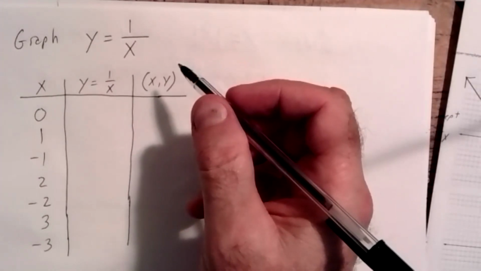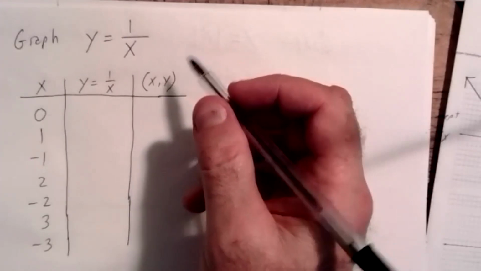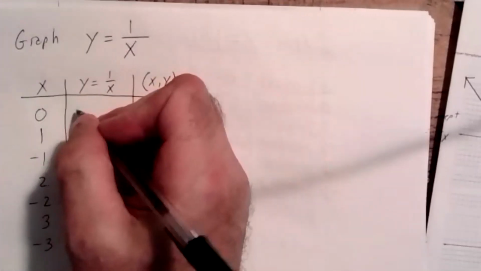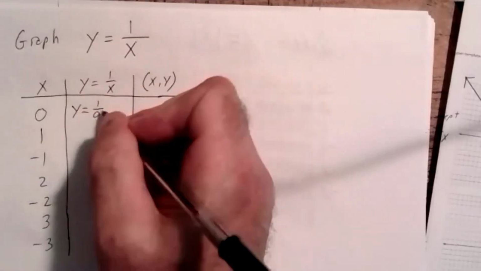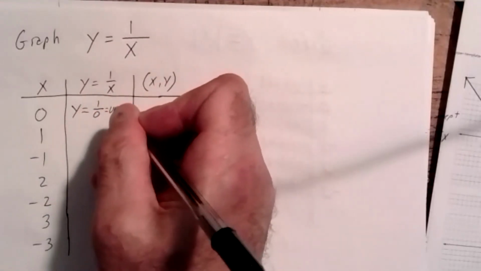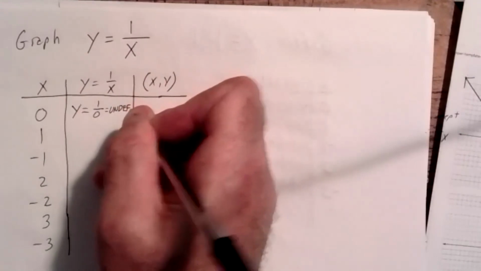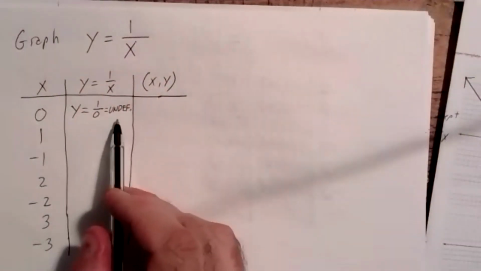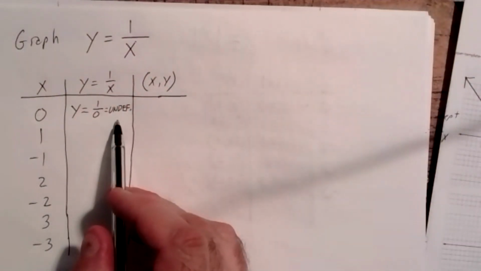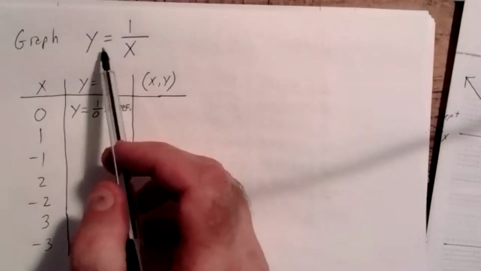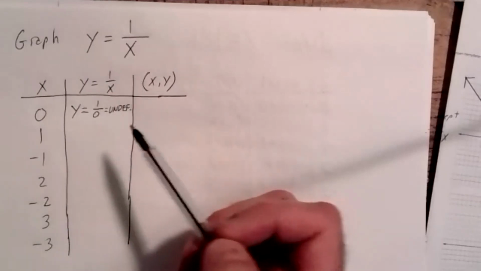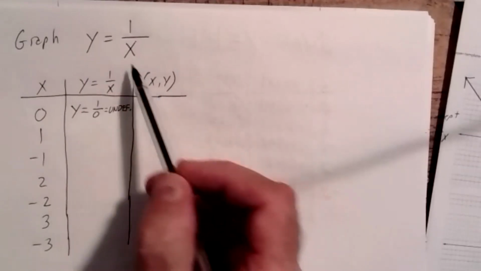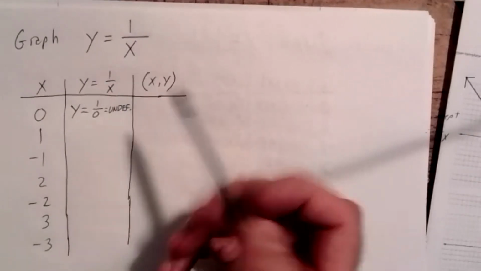All right, so we're going to try this out here. Now, when you put 0 in for x, if x is 0, y is going to be 1 divided by 0. And ladies and gentlemen, 1 divided by 0 is undefined. So there is not going to be any ordered pair solution to this equation that has 0 for its x coordinate. It's not going to happen because 1 divided by 0 is undefined.